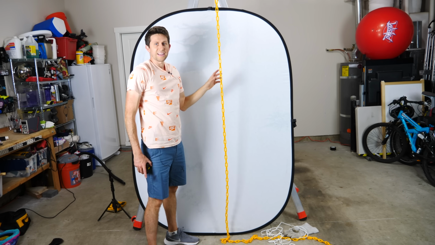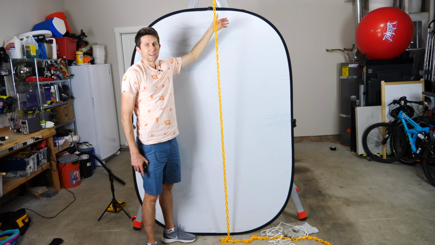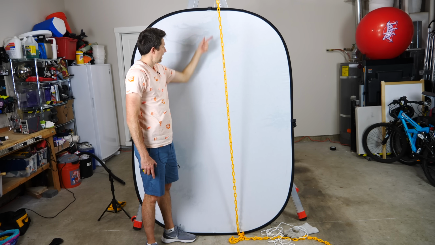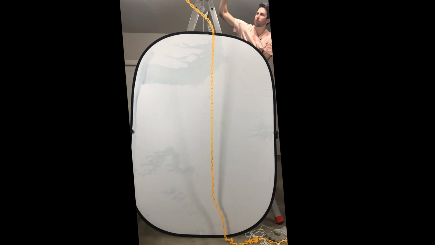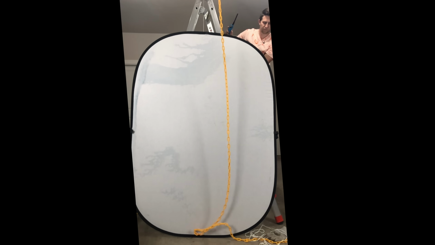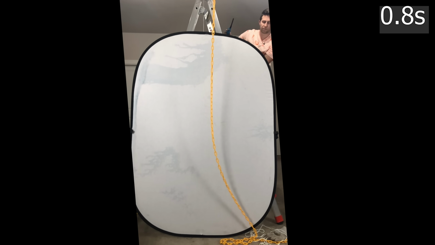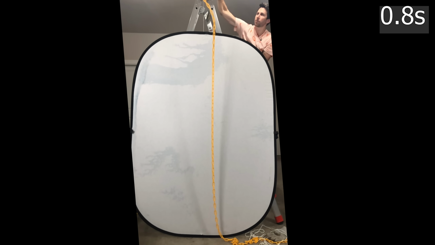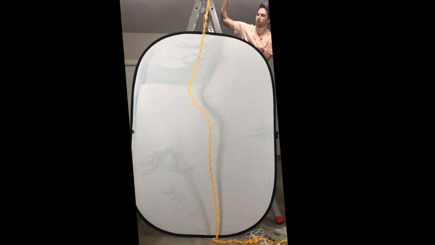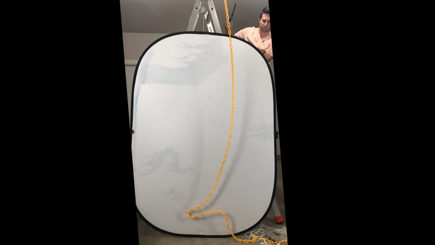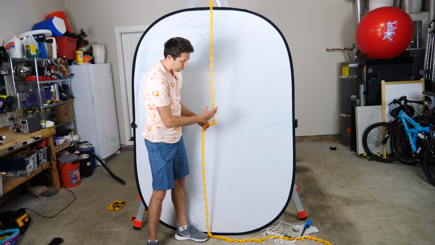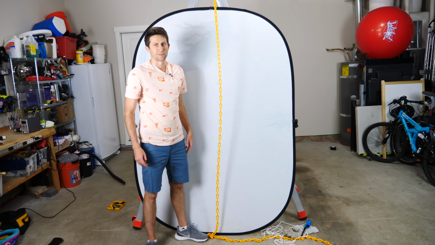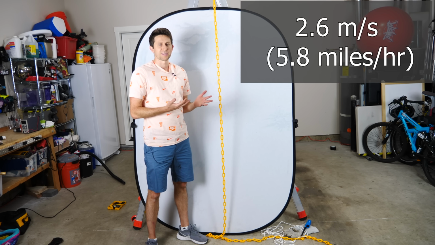So this screen is 82 inches long. So when I make a wave in this chain, let's see how long it takes the wave to traverse the whole screen. You can notice that throughout the wave propagating through the chain from top to bottom, it doesn't actually stay the same speed. It looks like the wave gets picked up towards the bottom of the chain, and so the wave actually slows down towards the bottom. But overall, this is about the average speed of the wave.